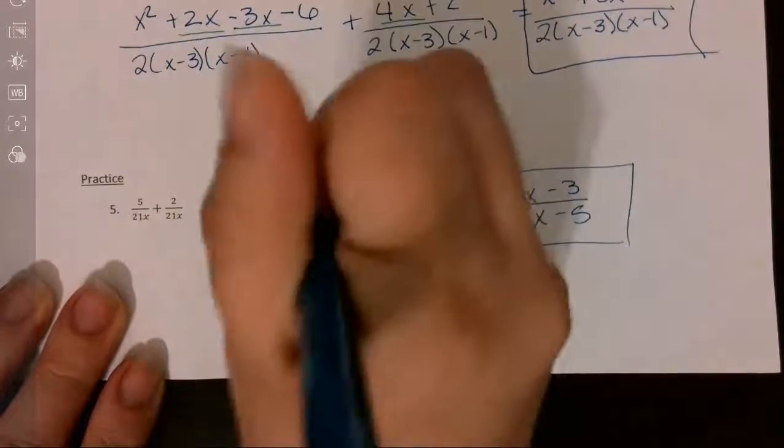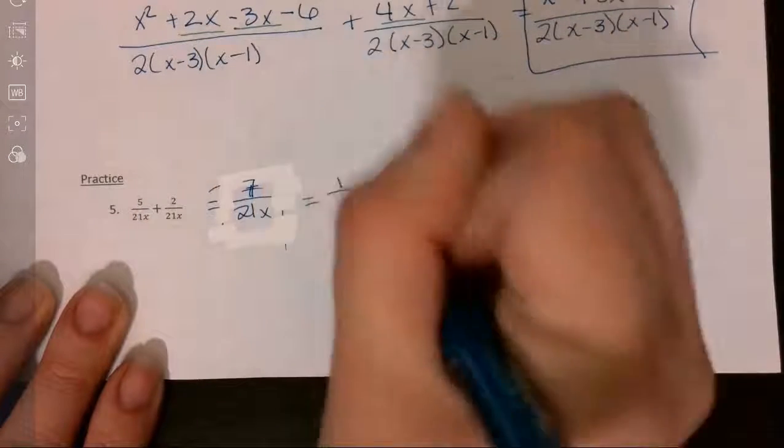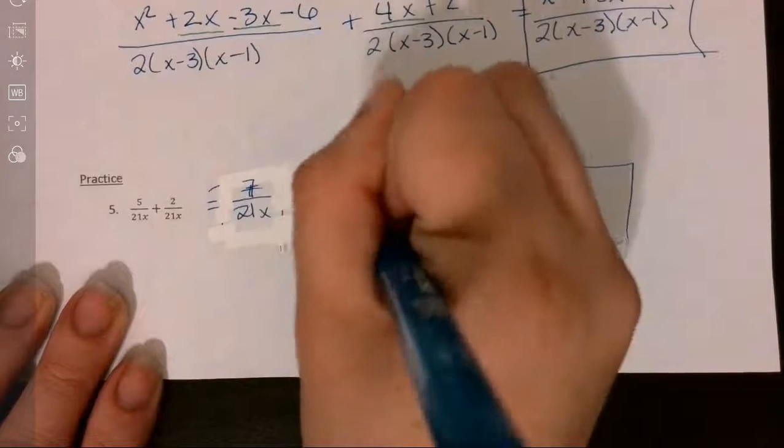So 7 and 21 are both divisible by 7. So I have 1 on top and 3 on the bottom.